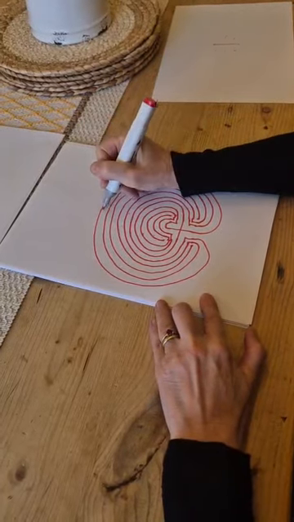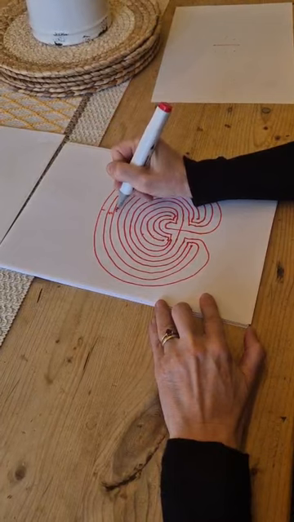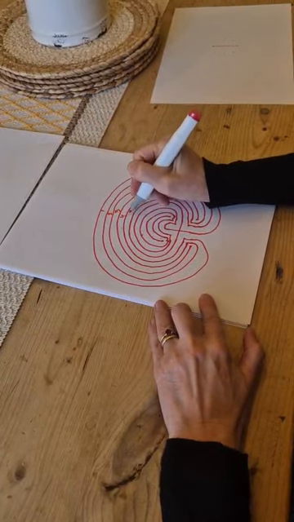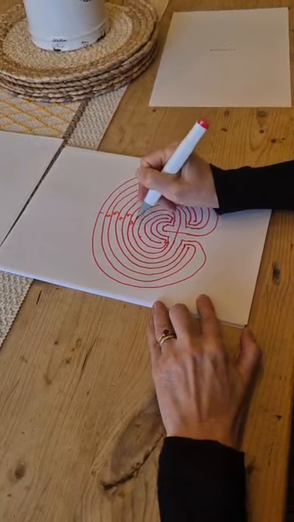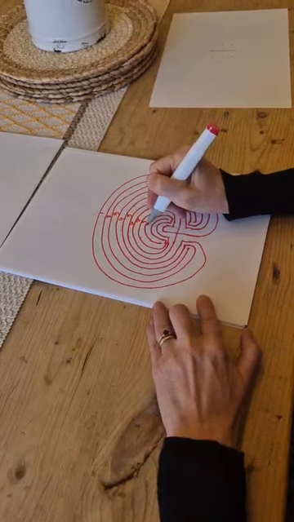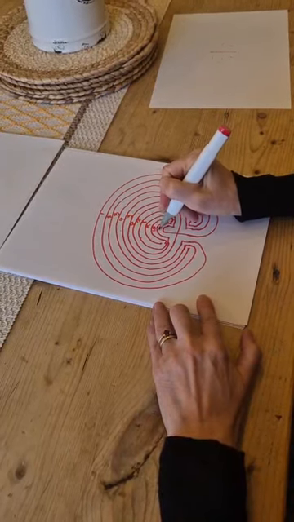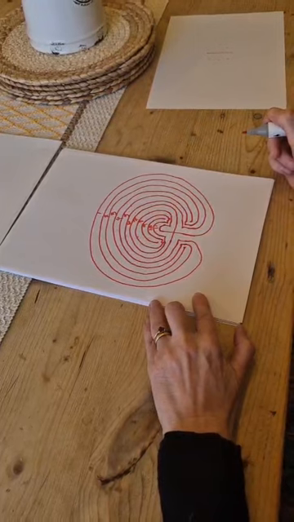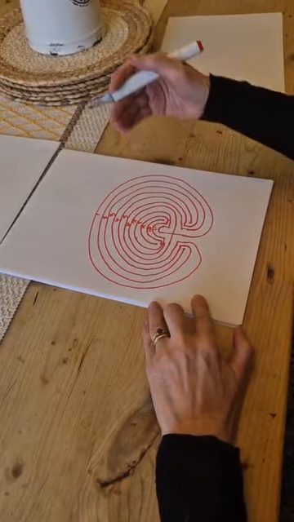And that is 1, 2, 3, 4, 5, 6, 7, 8, 9, 10, 11-path labyrinths, and so on and so forth.